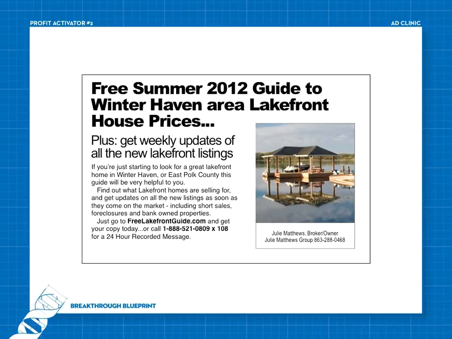Some of these are very, very versatile. And you'll see that the formats that I use, and I'm going to give you templates for these formats that you can use, are very, very similar. They're very versatile. You can change the words and the pictures, but the format always looks like valuable information.